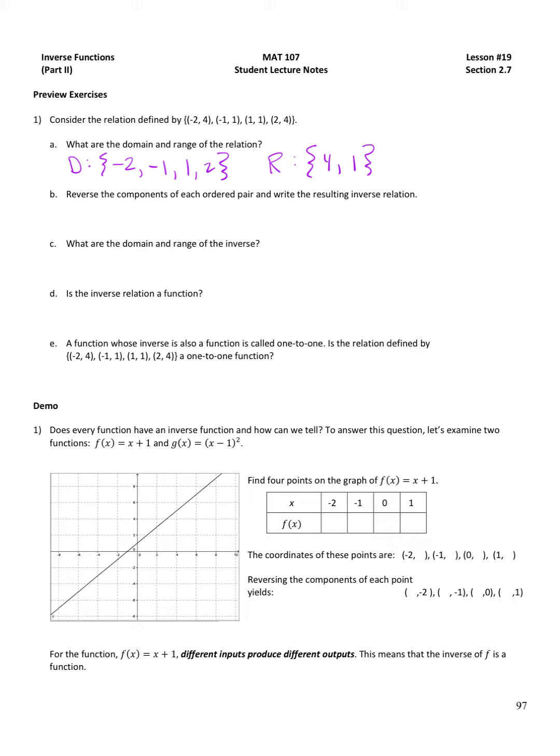All right, now I'm going to reverse the components of each ordered pair and write the resulting inverse relation. Okay, so this is going to be a set of ordered pairs where I reverse the components. X becomes y and y becomes x. So I'm going to have 4, -2, 1, -1, 1, 1, and 4, 2.